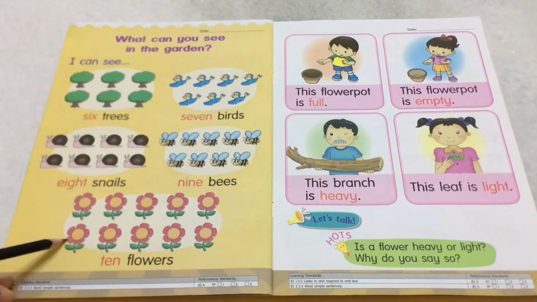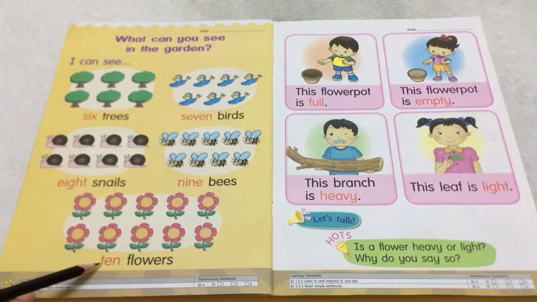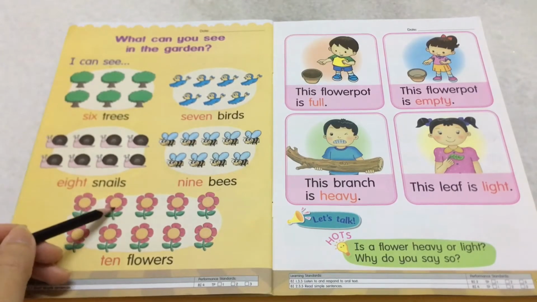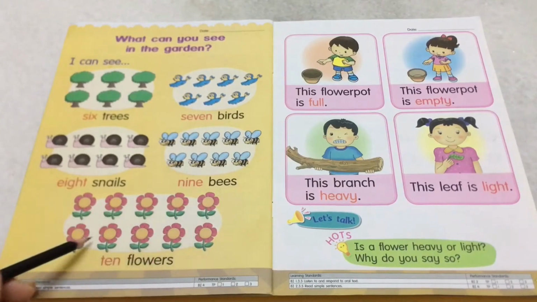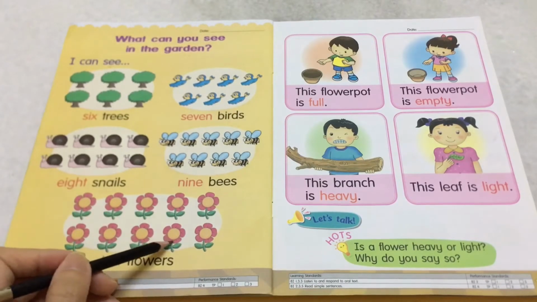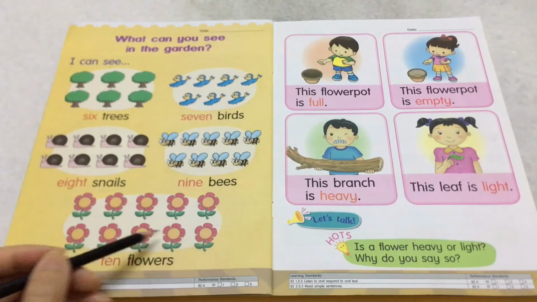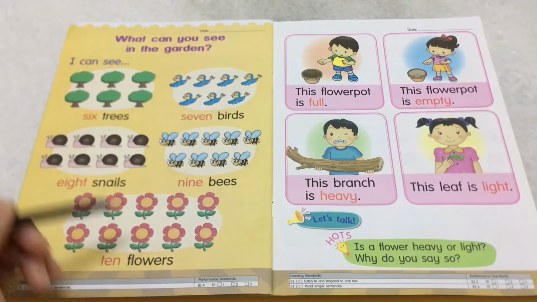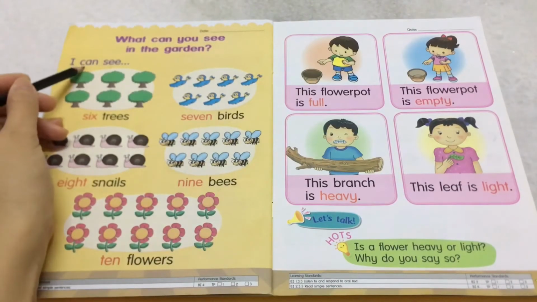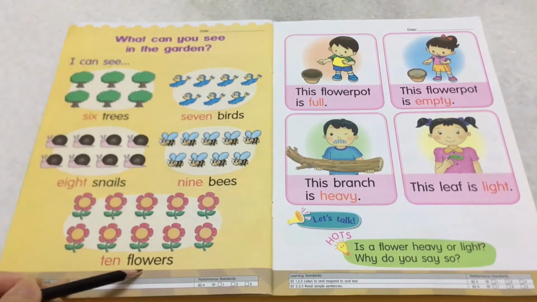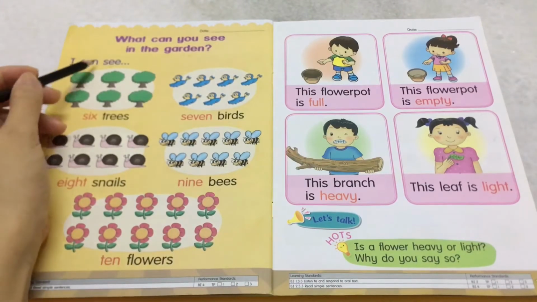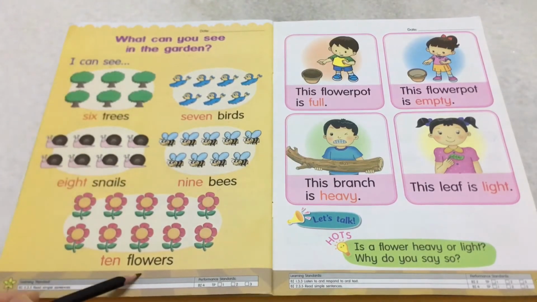Lastly, what is this? These are the flowers. So how many flowers? 1, 2, 3, 4, 5, 6, 7, 8, 9, 10. So there are 10 flowers. So you should say, I can see 10 flowers.